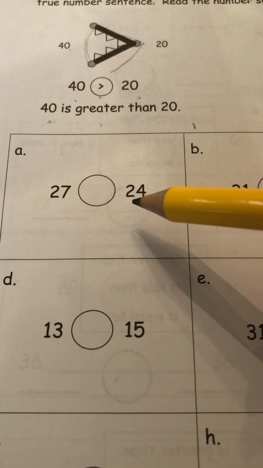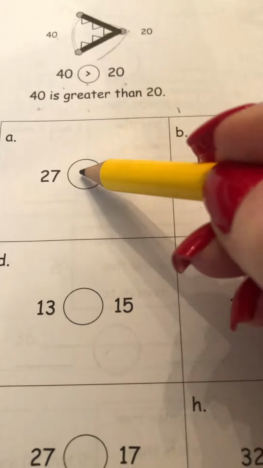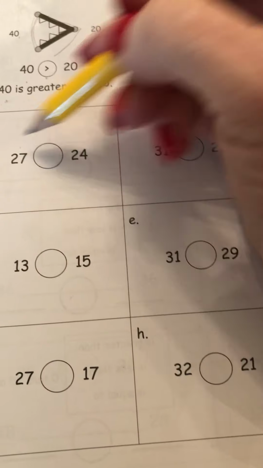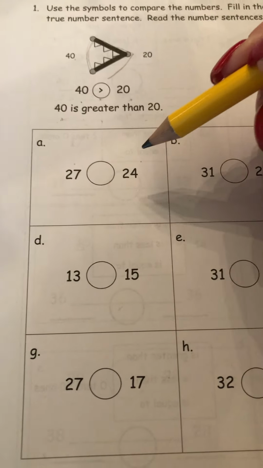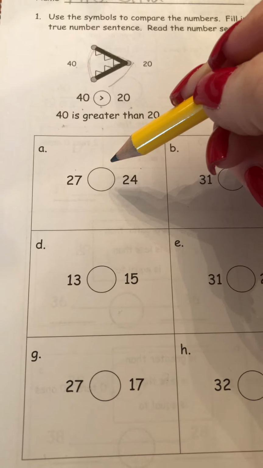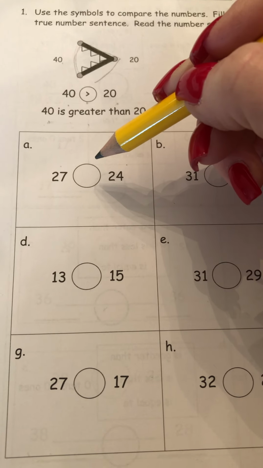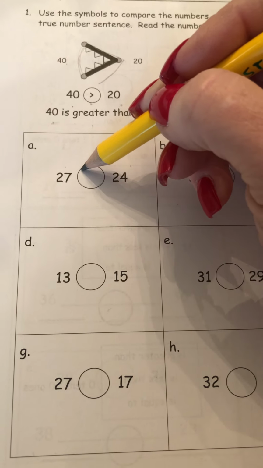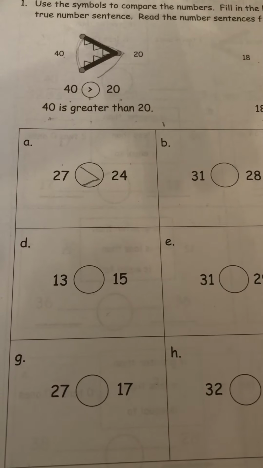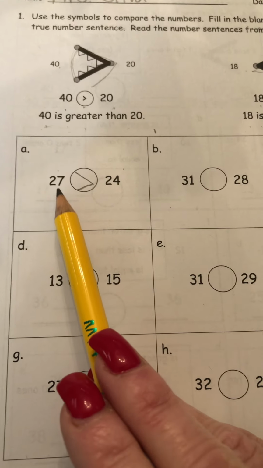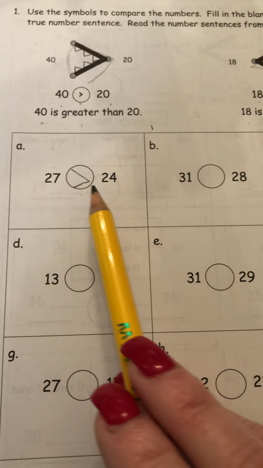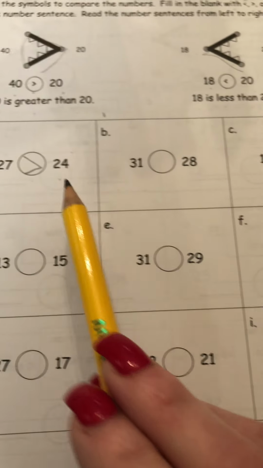Let's do letter A, I'm sorry. 27 and 24. So the alligator is going to want to eat the larger or the greater number. So we're going to make a symbol that looks like that. And we're going to say 27 is greater than 24.